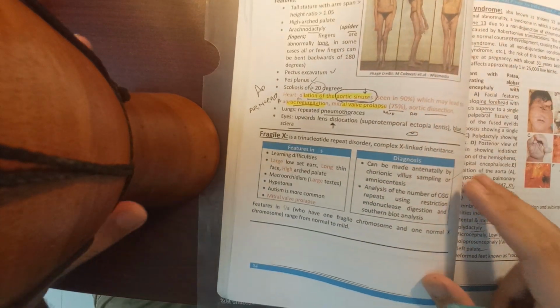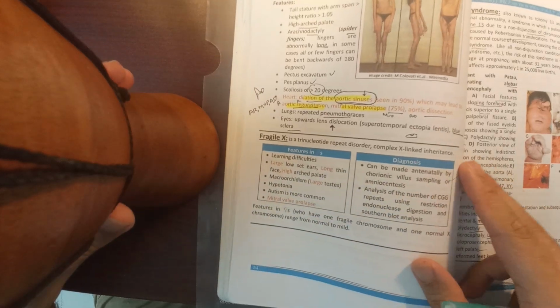Diagnosis can be made antenatally by chorionic villus sampling or amniocentesis, with analysis of the number of CGG repeats using restriction endonuclease digestion and Southern blot analysis. Features in females who have one fragile X chromosome and one normal X chromosome range from normal to mild. Okay, so you have to remember the features and diagnosis as well.